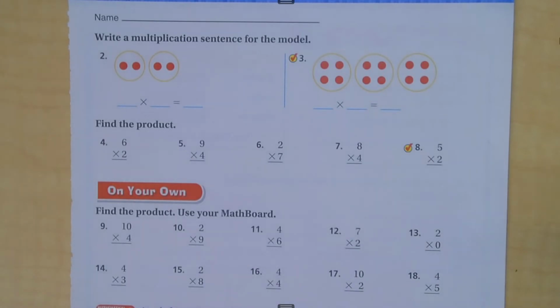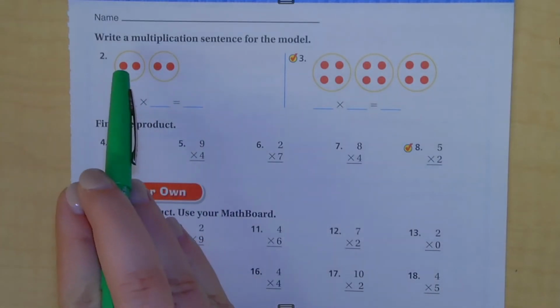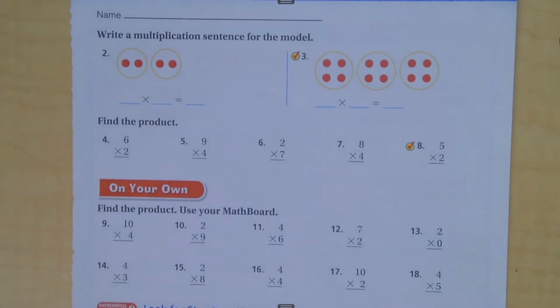Write a multiplication sentence for the model. And I want you to remember that the order matters. And you should already be really good at this. So I'm going to have you go ahead and do number 2 and number 3 while I wait.